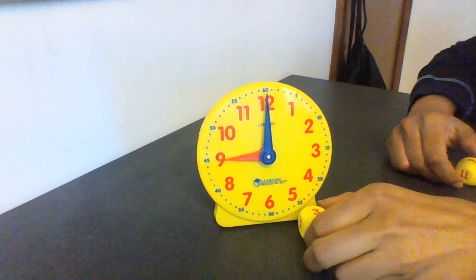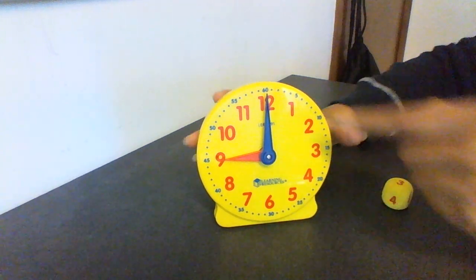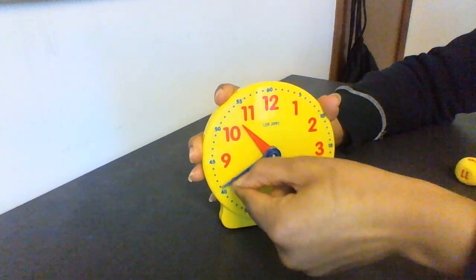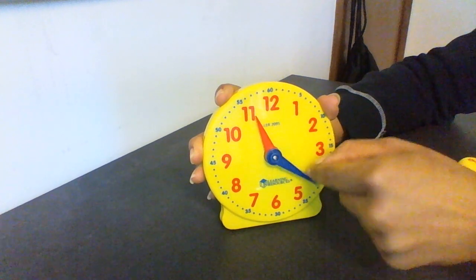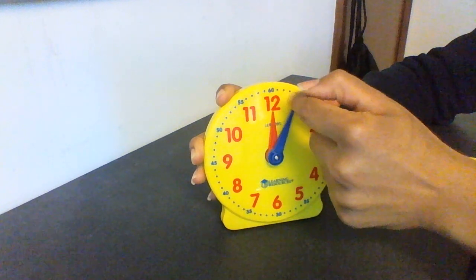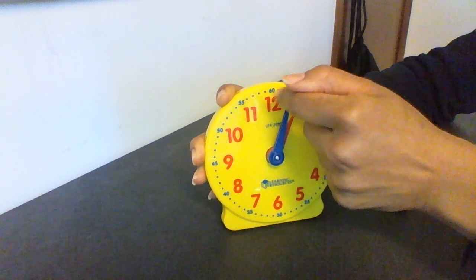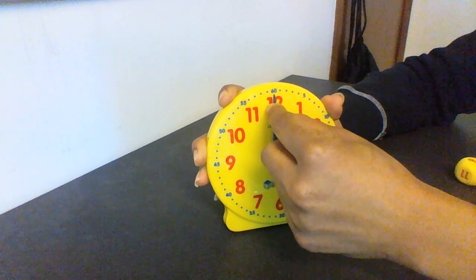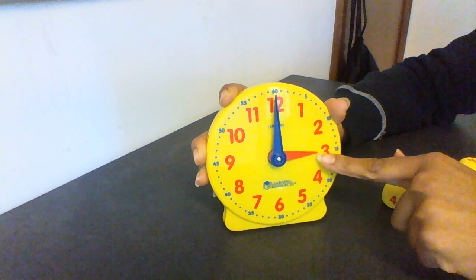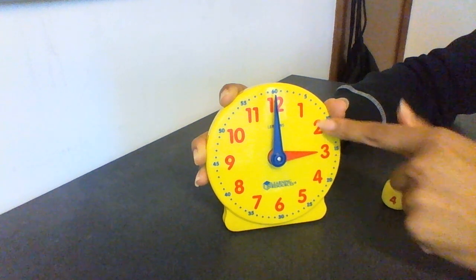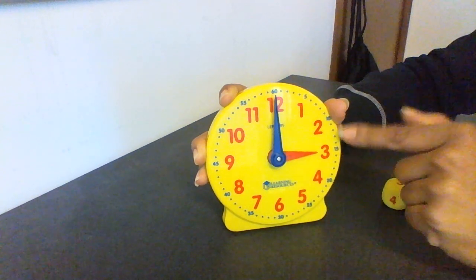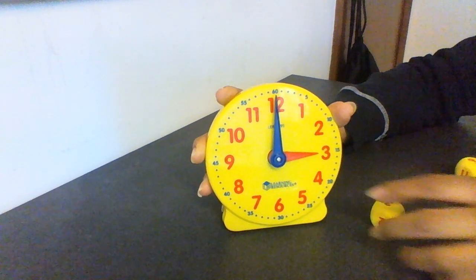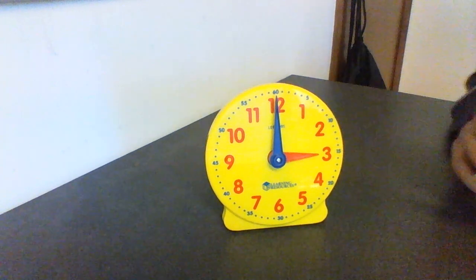And I got 3. So we have to make 3 o'clock. I'm going to move around my minute hand. Notice after the minutes pass, that's what makes the hour hand go. So we're going to put the red hand on 3 o'clock. The red hand is on 3 o'clock because the red numbers on this clock are the hours and the blue would be the minutes. So 3 o'clock. And then we'll do one more for practice.